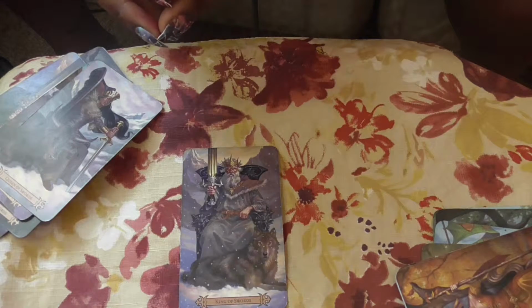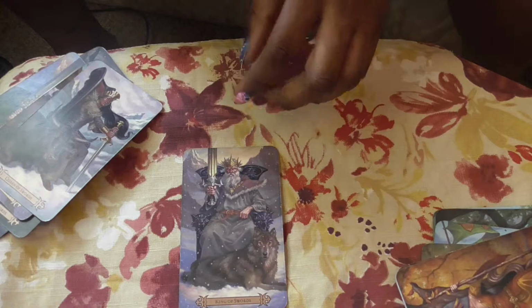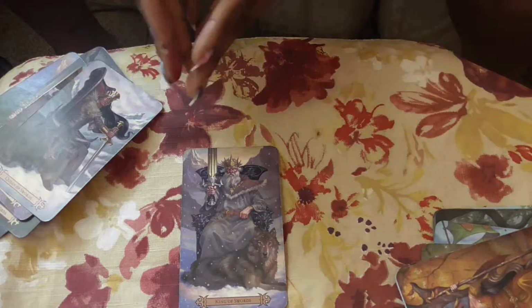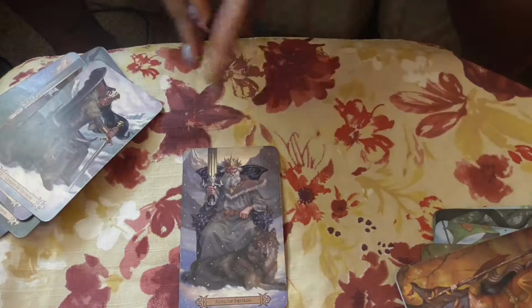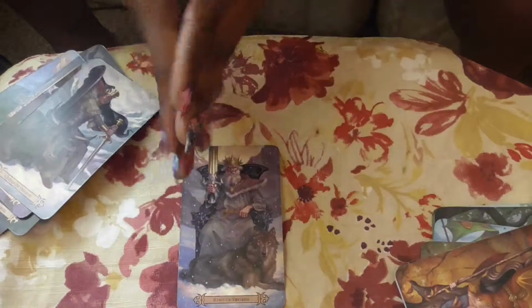They make decisions, so this could also be a card that's linked to someone who's a decision maker, someone who's in charge of things, who deliberates things, who uses their logic. Okay, this card is also linked to someone who's very logical, uses their logic in order to make decisions.